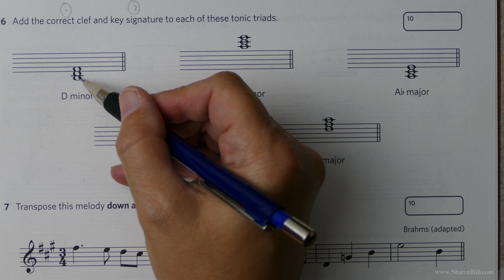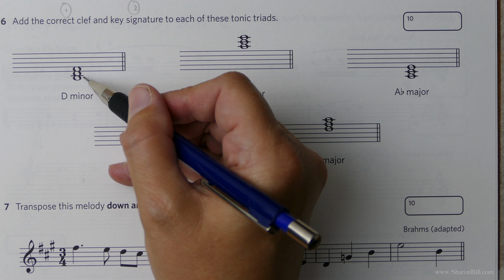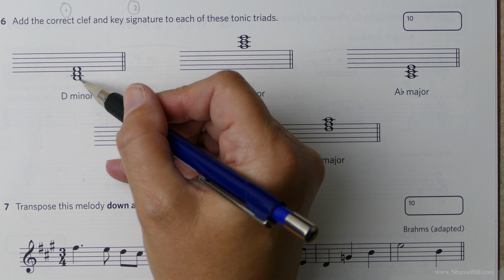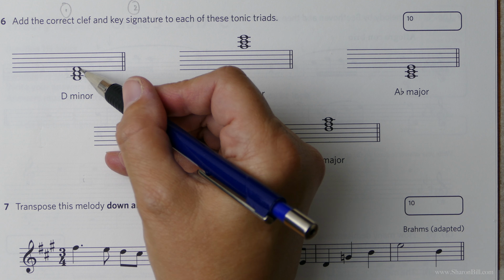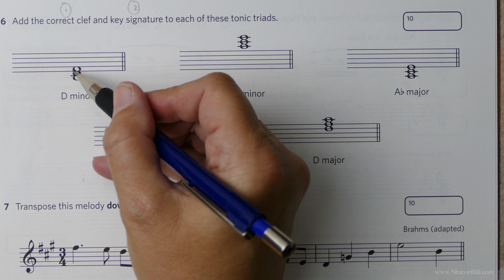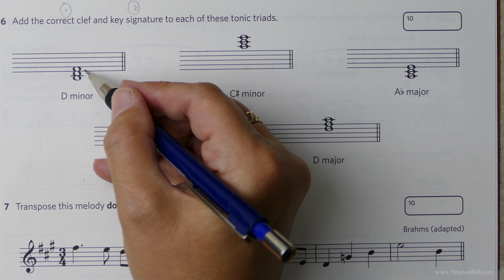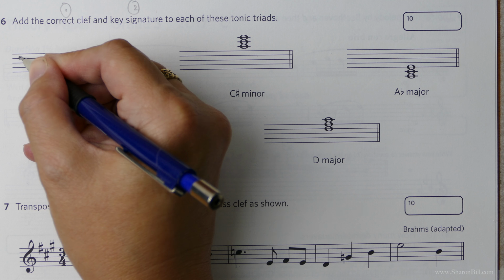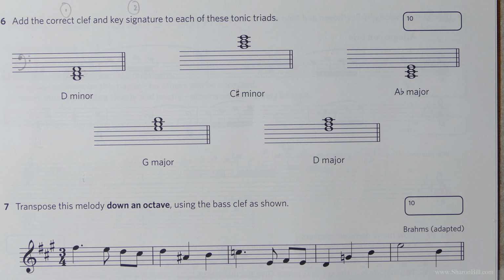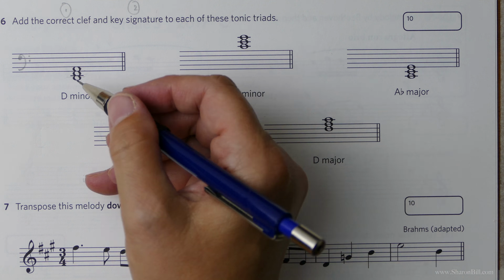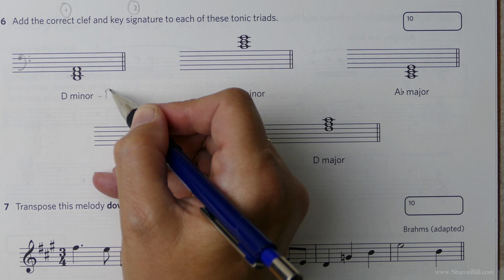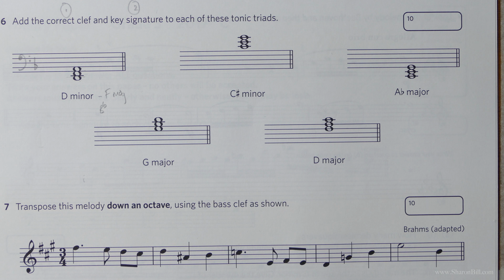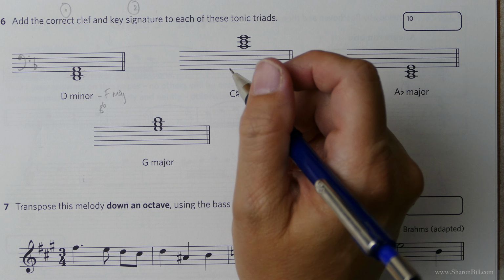So for this to be D minor, of course, this needs to be a D. We need D, F, A, first, third, fifth. And for that to be the case, that needs to be in bass clef. D, F, A, that's A in bass clef, all cows eat grass. And if you're not sure, count backwards. A, G, F, E, D. So we know that needs to be bass clef. And the key signature for D minor is related to F major, which is a key signature of B flat, so we'll pop a B flat there, and that's now correct.